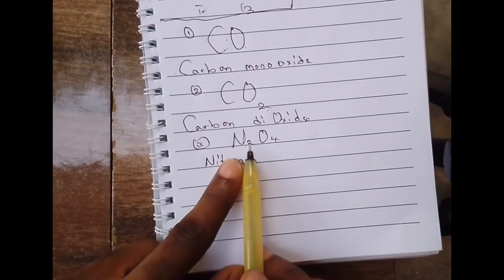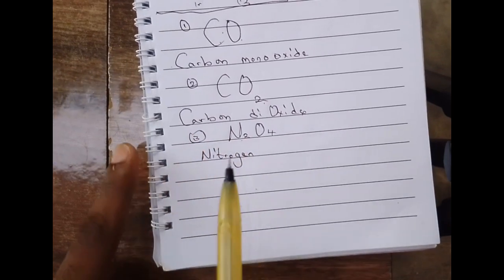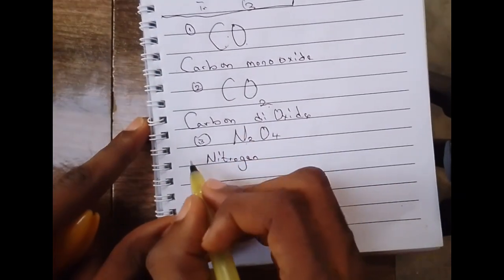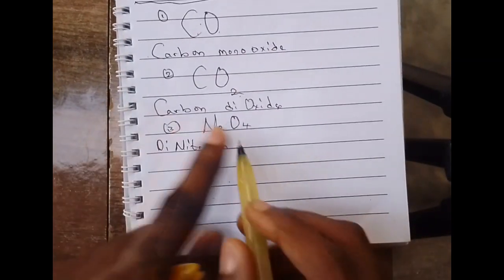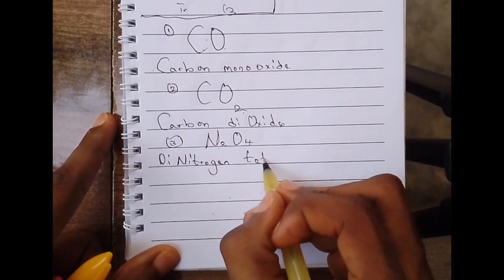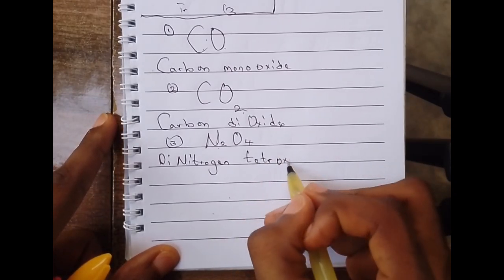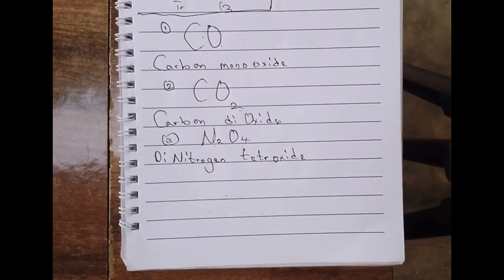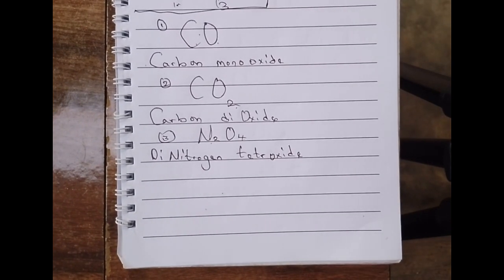So nitrogen, how many nitrogen atoms are there? We have two nitrogen atoms, and two is what? Di. So you put it there, dinitrogen. How many oxygen? Four, and four is what? Tetra. So dinitrogen tetroxide. Very simple. That's how to name it. It's as simple as that.